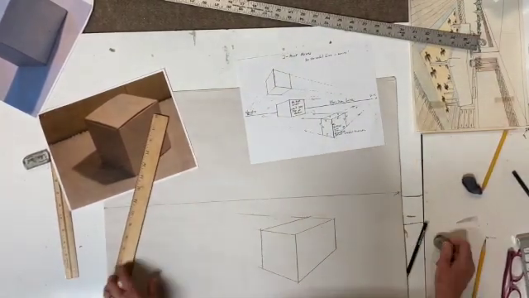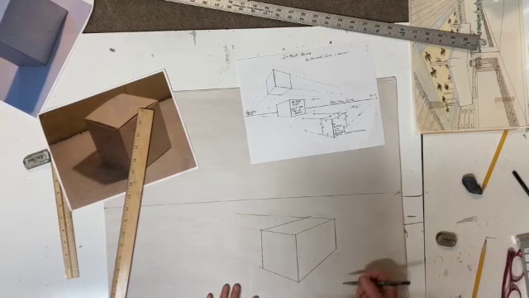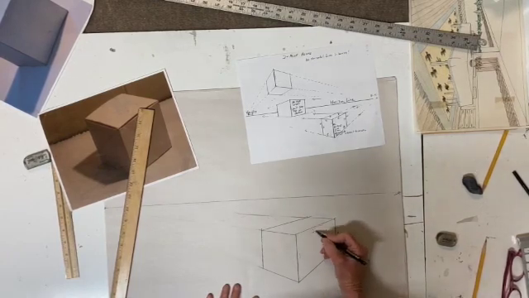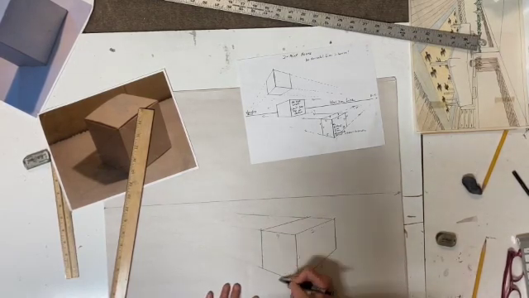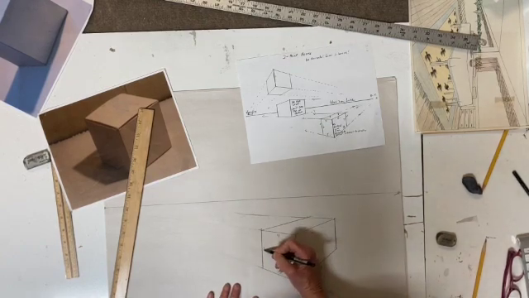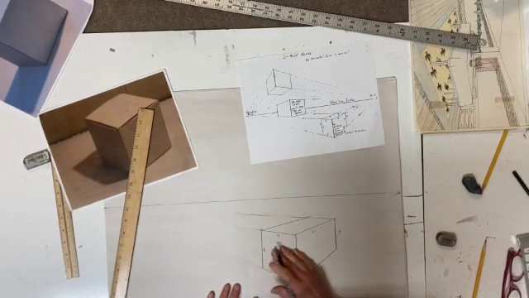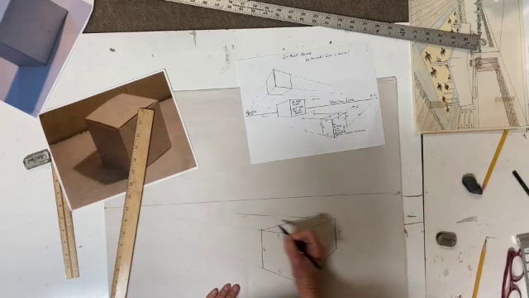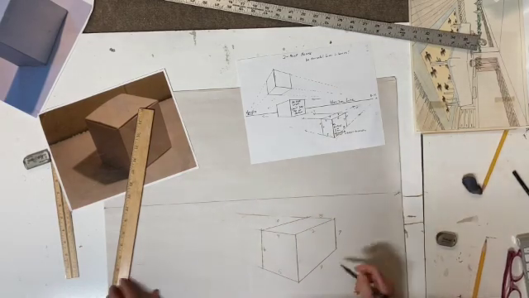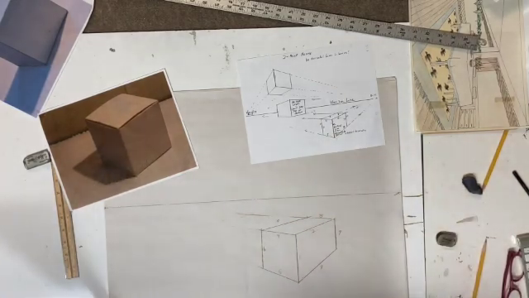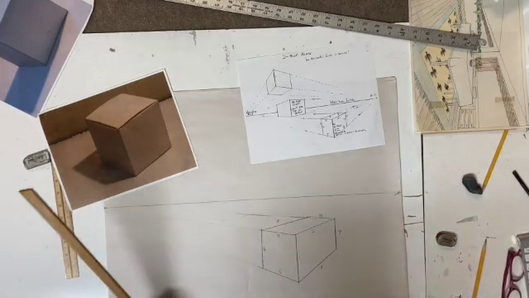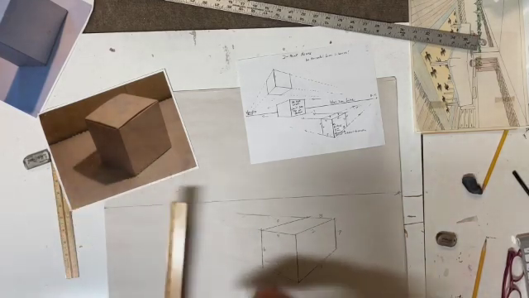So there's a box. 1, 2, 3, 4, 5. Then I did vertical 6, vertical 7, and then this one going left, this one going right, and where they crisscross is the back corner back here. Okay, and then you can try another one.